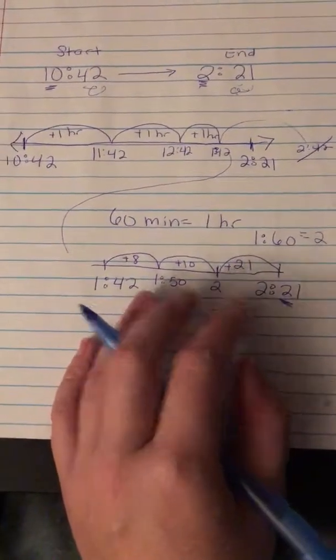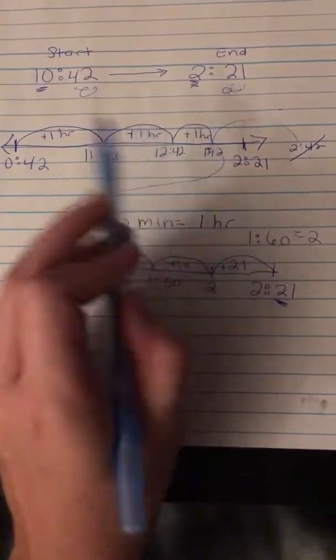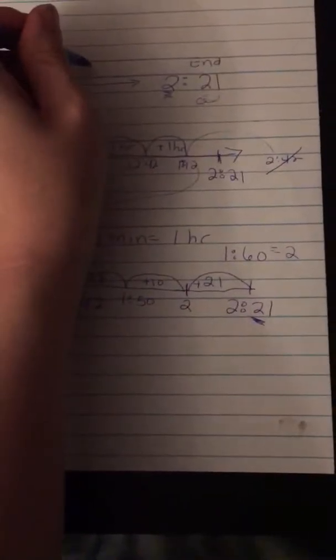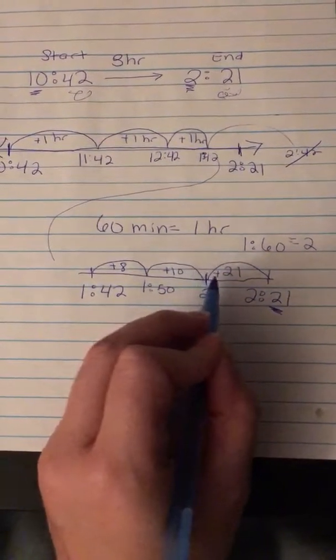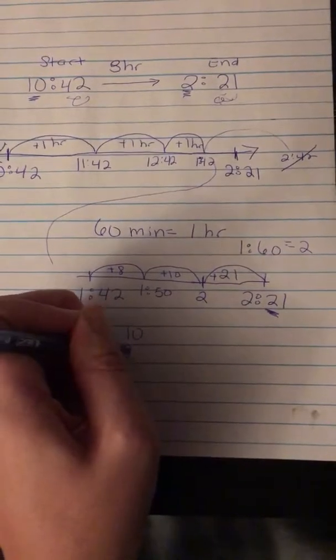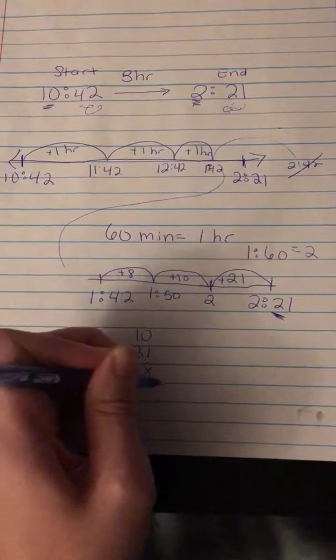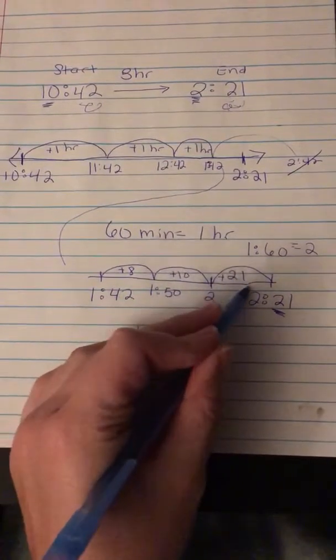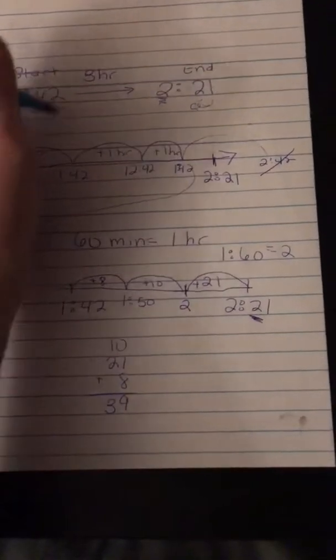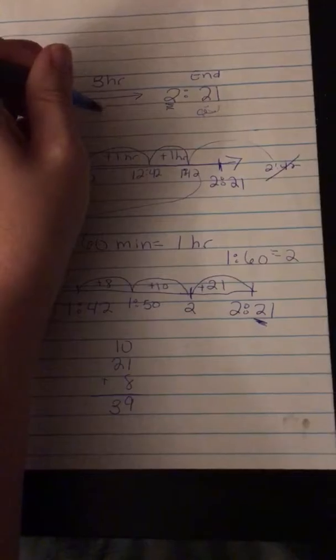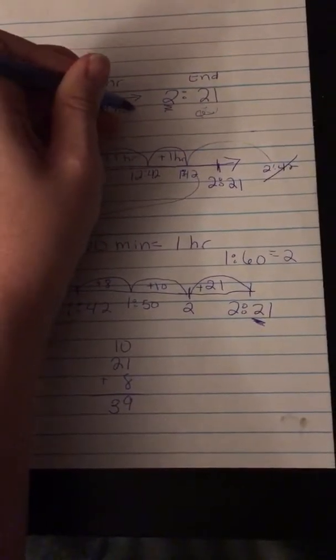Now I add all my little humps up. 1, 2, 3 hours. 10 plus 21 plus 8. Those are my minutes. So it was 3 hours and 39 minutes.